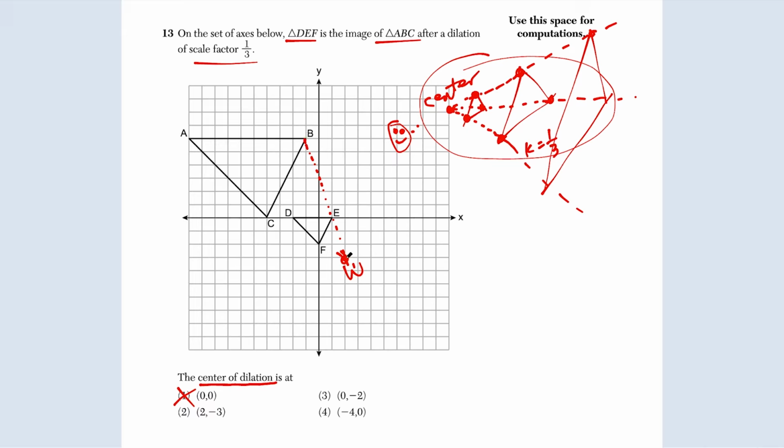I'm going to count the distance from B to W. I'm going to go over 1, 2, 3, so I'm going to the right 3 units. And then I'm going down 1, 2, 3, 4, 5, 6, 7, 8, 9. So I have to go over 3, down 9 to get from B to W. But now, how about to get from E to W, to get from the image to the center? To get from E to W, I have to go over 1, and I have to go down 3 units like this. So notice what happened. The amount I have to go over and down was cut by 1/3. So if I multiply each of these by 1/3, I get 1 and 3. So that's how I know that this one here is looking good.